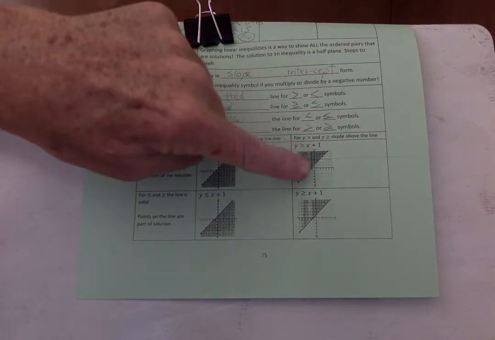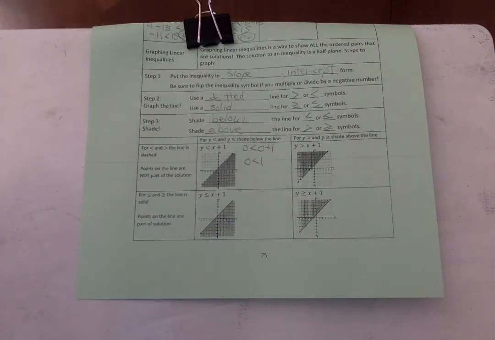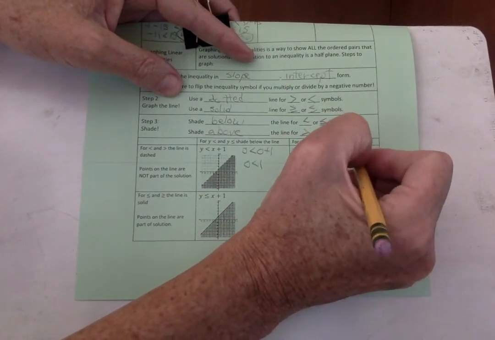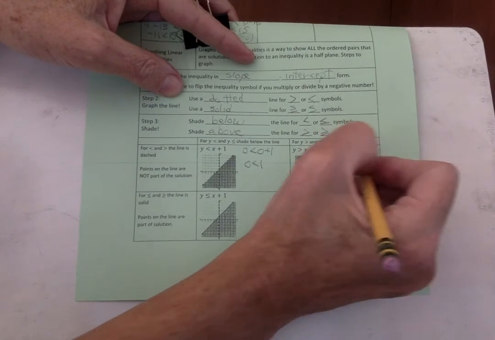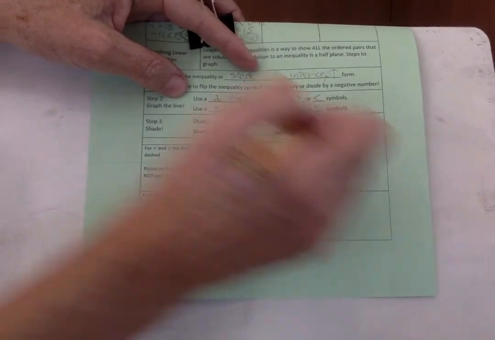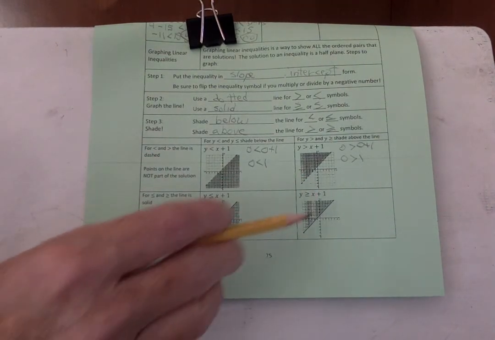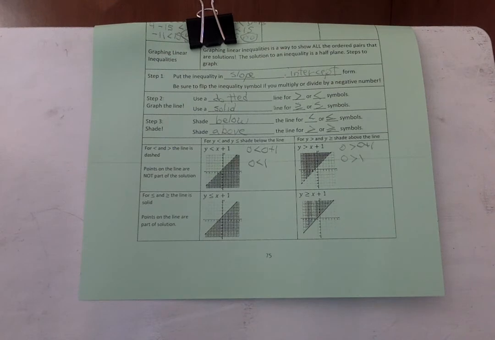Over here, that would not work. (0, 0) is not shaded, so I could go: is 0 greater than 0 plus 1? Is 0 greater than 1? And the answer to that is no, so that means (0, 0) should not be shaded, okay? Now you go ahead and do these two to find out if (0, 0) should be shaded or if it should not be shaded, okay?